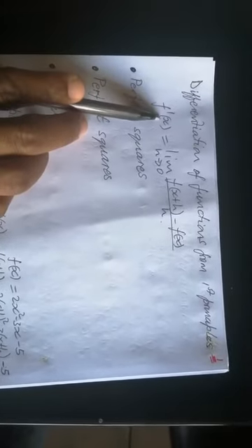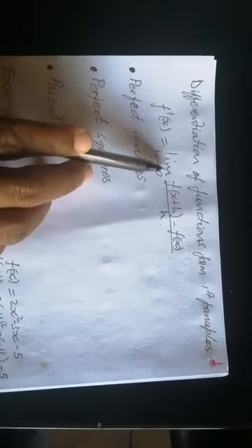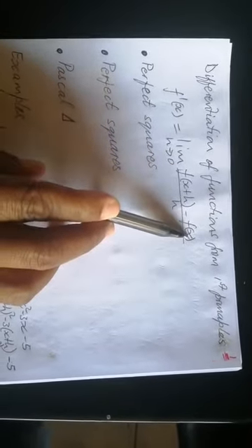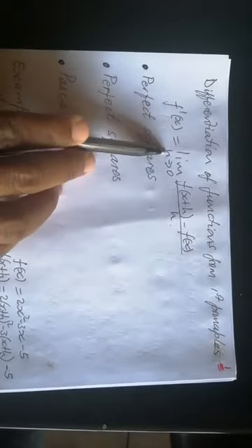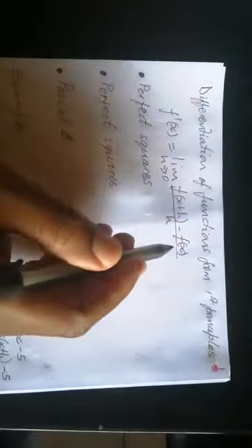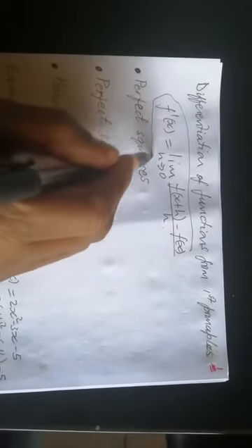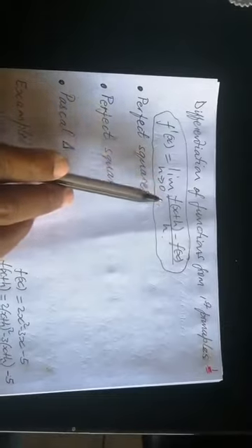We have shown you already that f'(x) is equal to the limit of [f(x + h) - f(x)] / h as h goes to 0. This formula is very important and it's always provided on the examination formula page. The last page will always give you formulae, and this is one of the formulae that will appear in your examination at the end of the year.